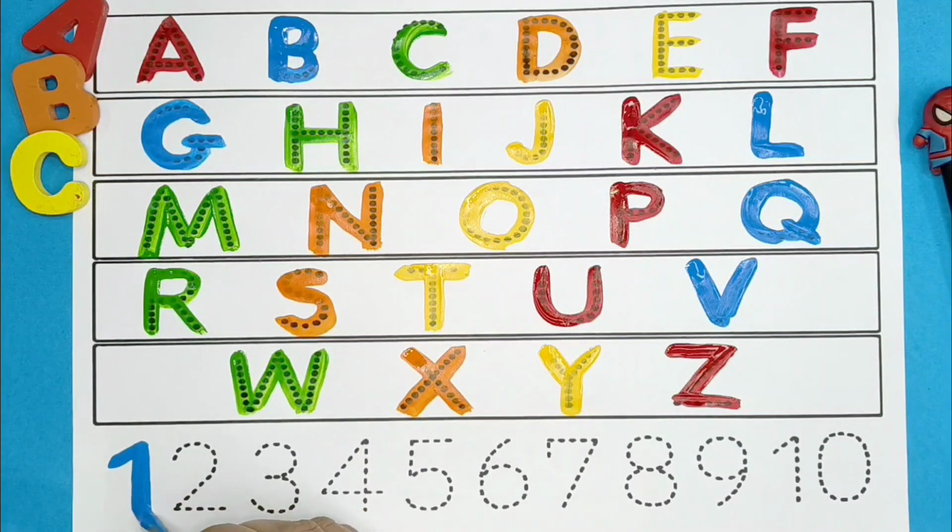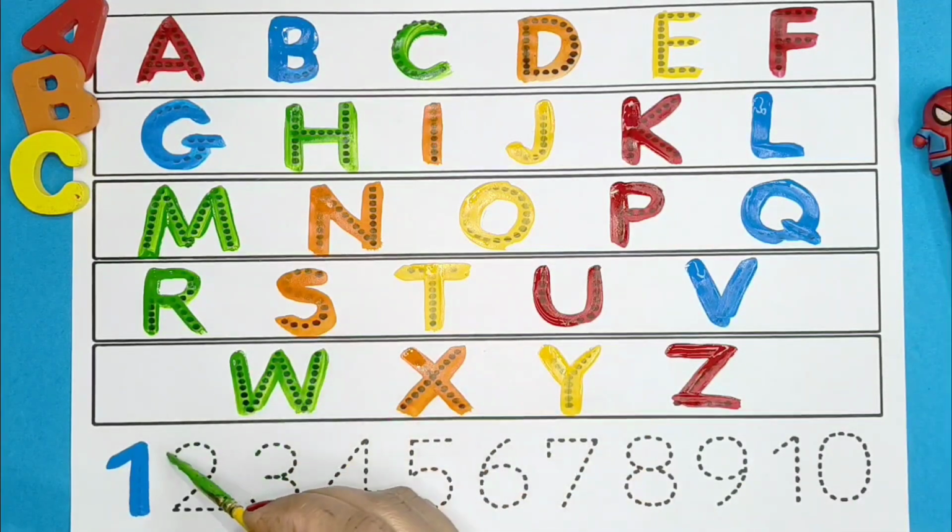Number, sky blue color. Number 1, light green color.